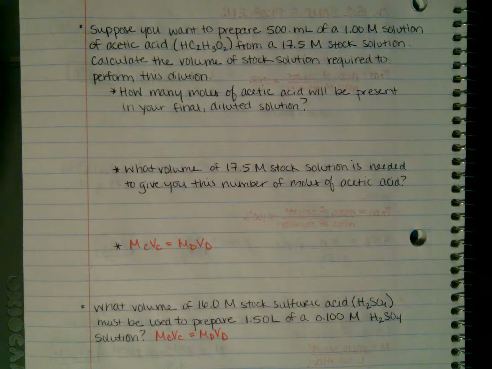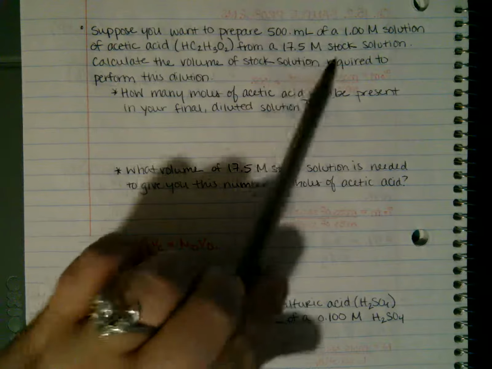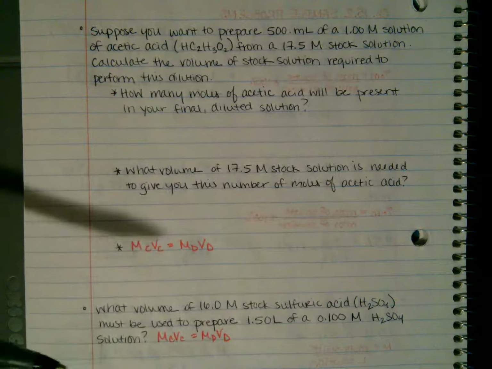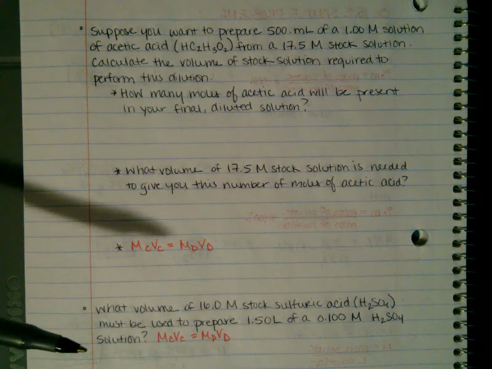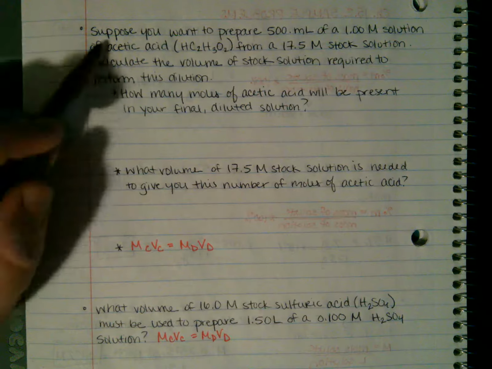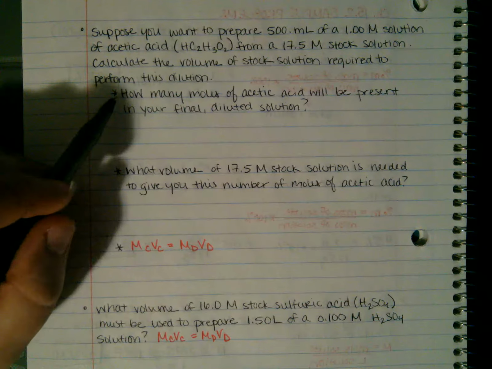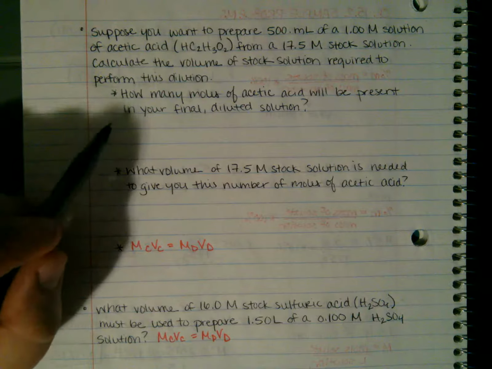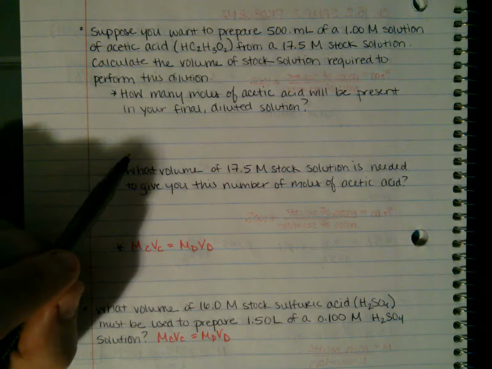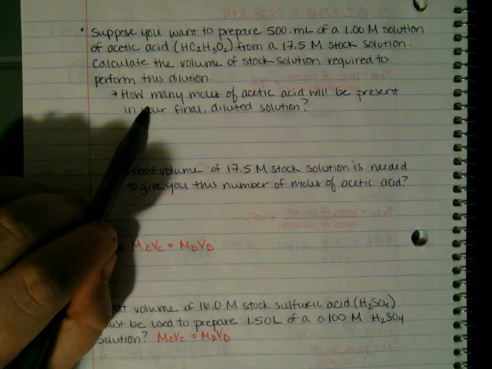So remember, if you do a dilution, you're taking a tiny little bit of the stock solution and you're adding some water. So however many moles you take out of that stock solution, that's the same number of moles that's going to be present in your diluted solution. So when we're reading this question, I told you to start off by thinking, how many moles of acetic acid do I actually want to end up with? Or how many moles of acetic acid are actually going to be present in my final diluted solution?